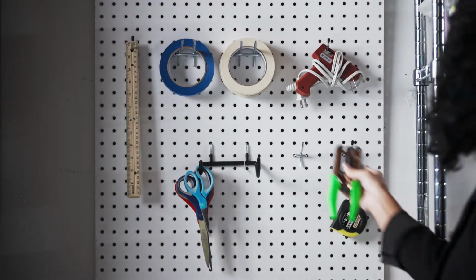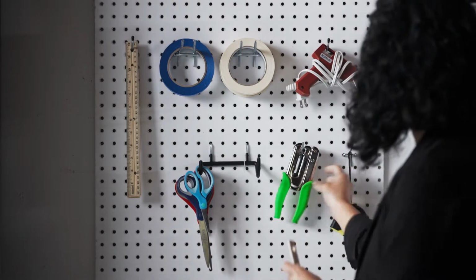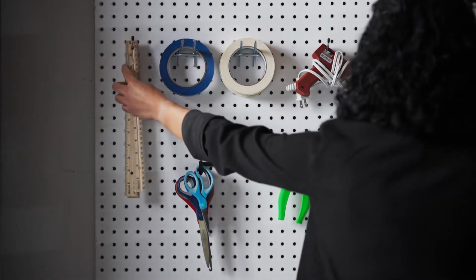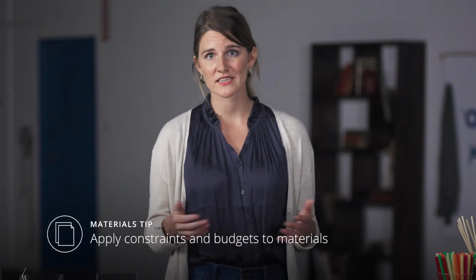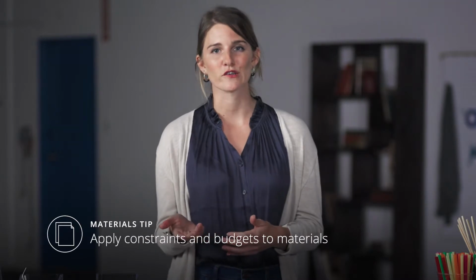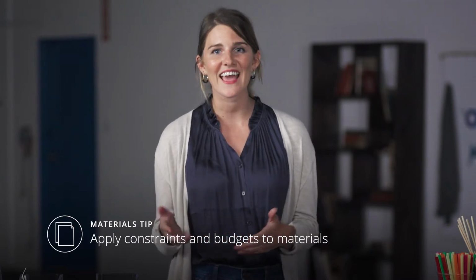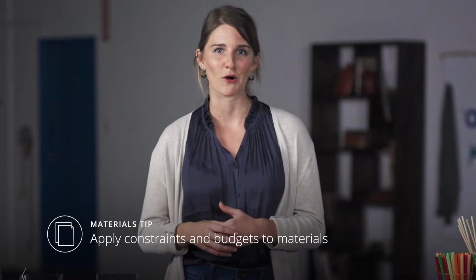Pegboards, shelving, and rolling carts can be useful if you use multiple locations in facilitating design challenges. To help control the volume of materials in your learning environment, try issuing constraints or a budget on materials. This also encourages learners to use their critical thinking and design skills to accomplish the goal.